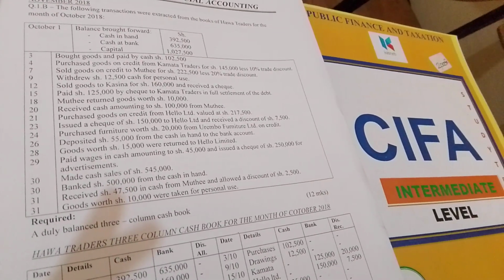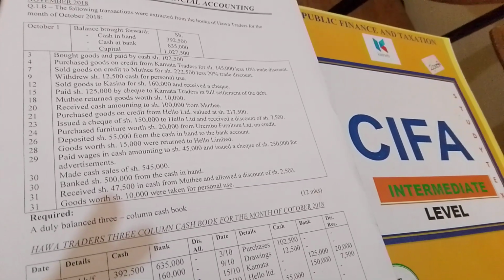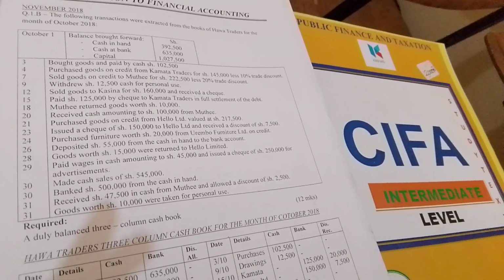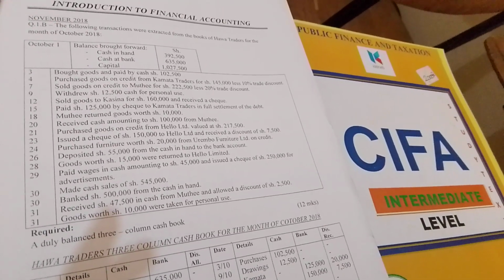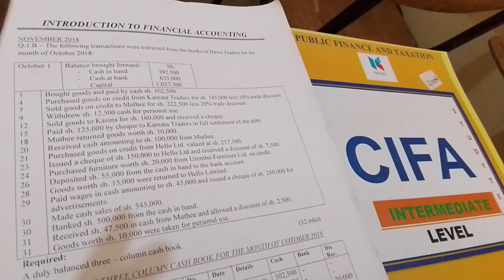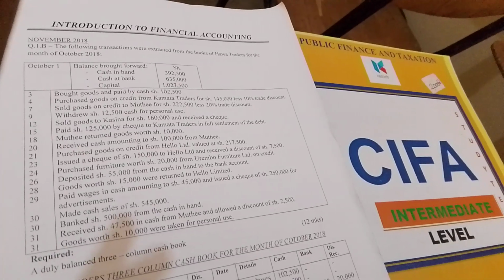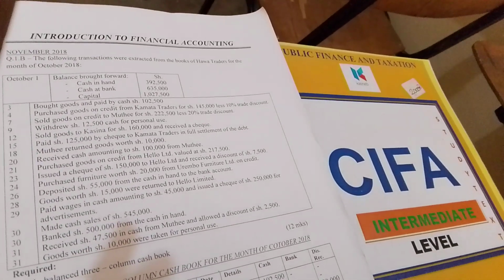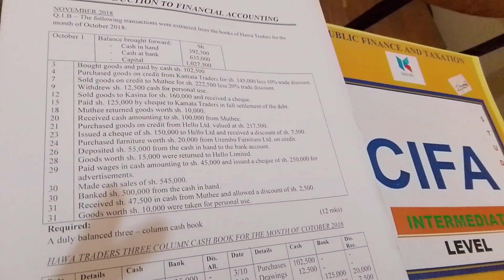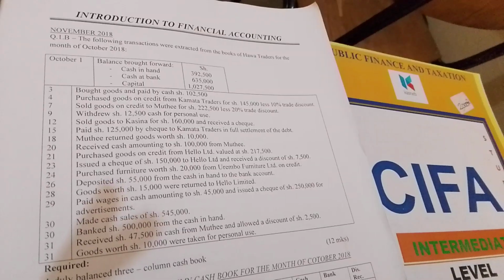Go to date 7. Sold goods on credit to Mudhe for shillings 222,500 less 20% trade discount. The question here is this, do we have actual cash movement? The answer is no. This is a credit transaction. In the cash book, we only record actual cash movement.